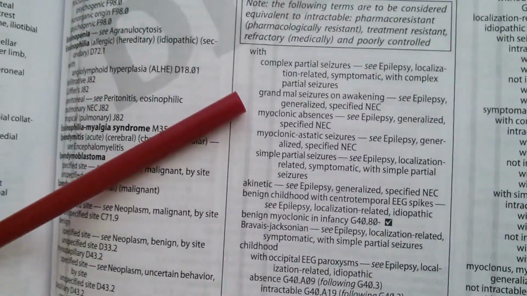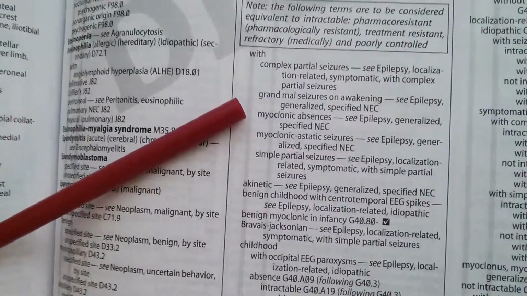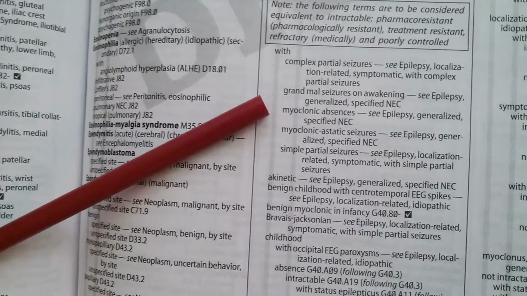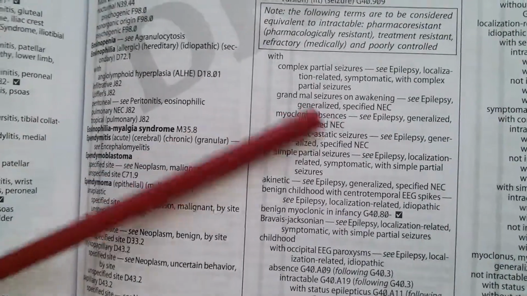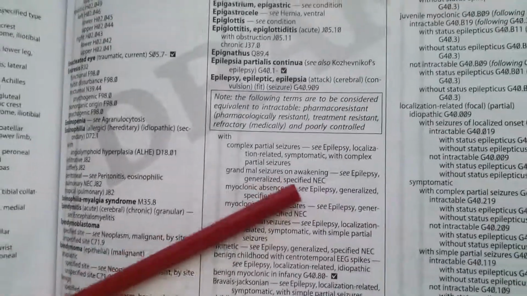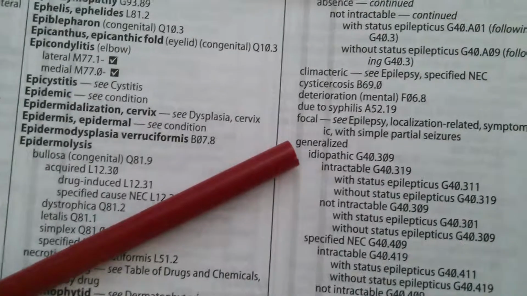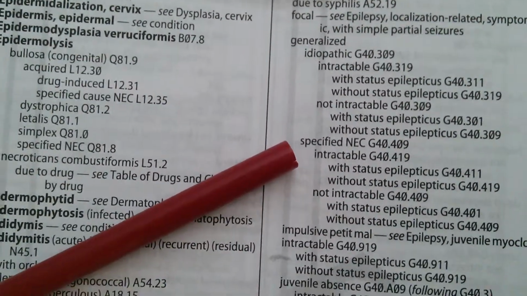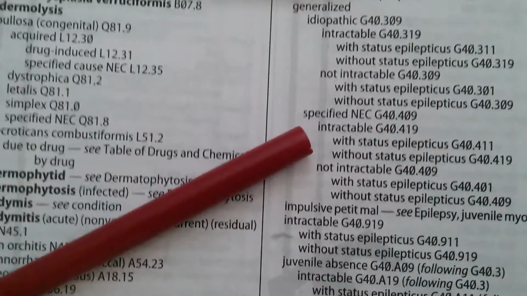So what does it say there? Grand mal, it says C, epilepsy. Generalized. Specified NEC, not elsewhere classified. That's right. So we're going to go that path. We have grand mal already. So now we go to generalized, right? Yes. We go to generalized. Generalized, and then we go to specified, NEC, right? Right. And then we go to intractable.